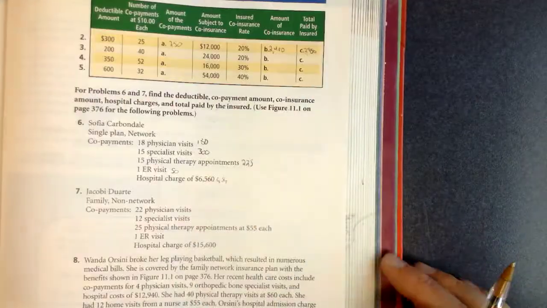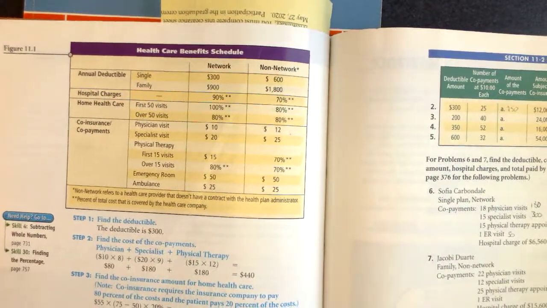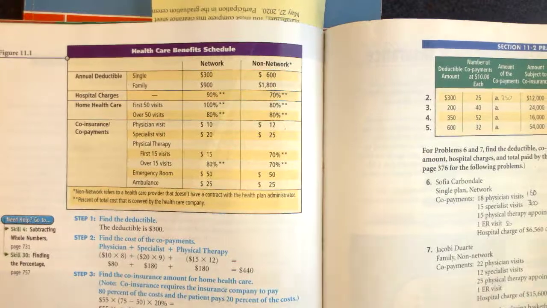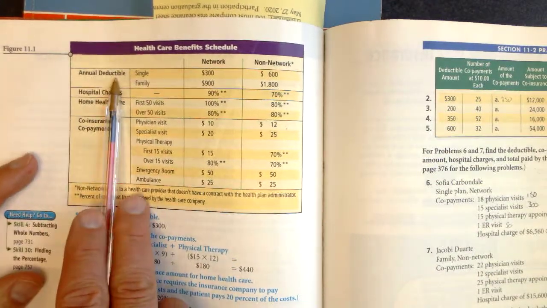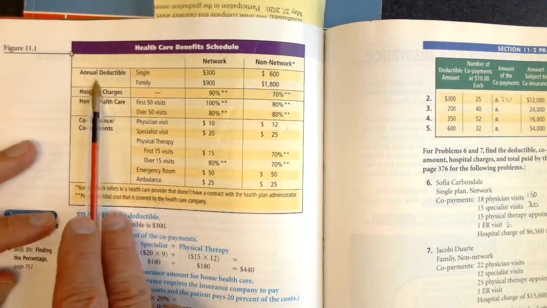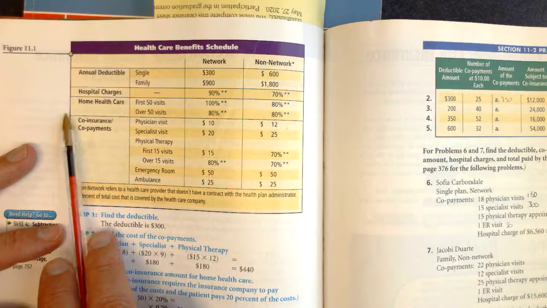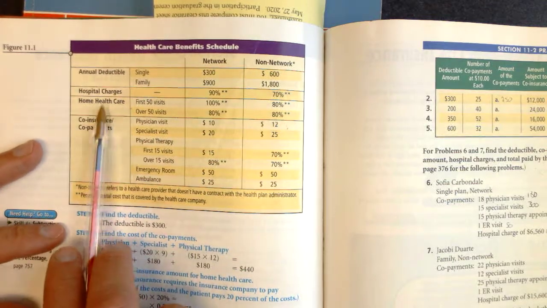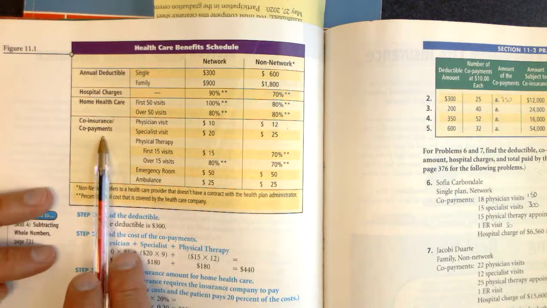So let me readjust the camera again. Here is our healthcare benefits chart on the next page, and we'll just take a look at it. Basically, a few different things down the left-hand column. The annual deductible, that's how much she's going to pay each year out of her own pocket. There's hospital charges, which we'll come across in a little bit. Home health care, that's the nurse that visited her house to take care of her. And then we got co-insurance and co-payments.